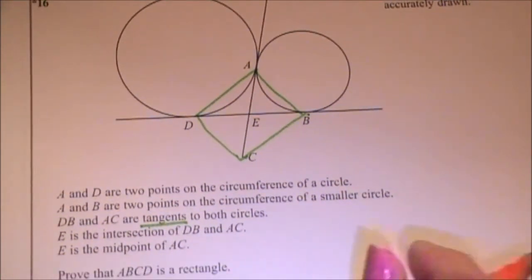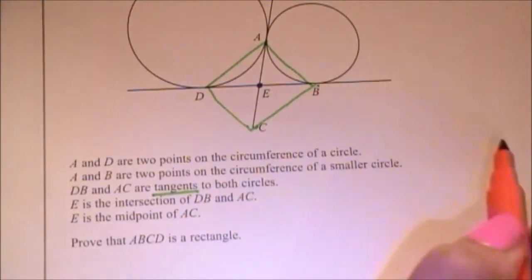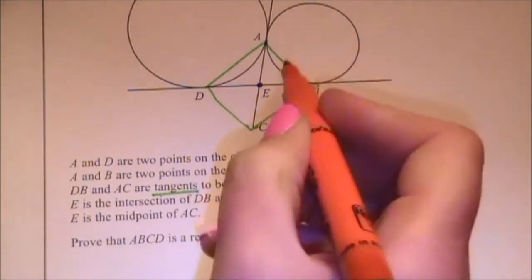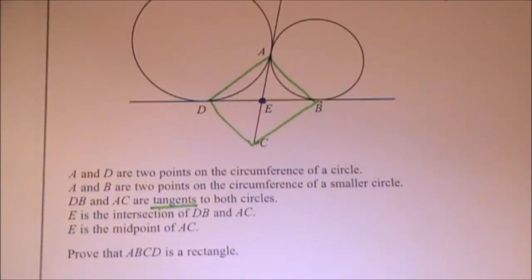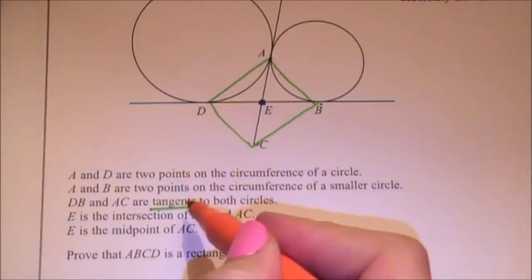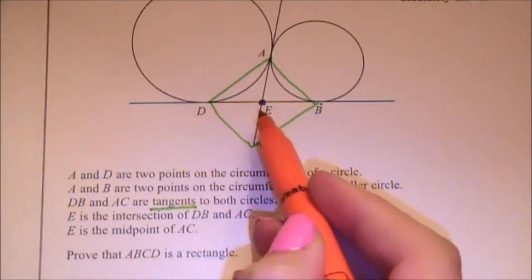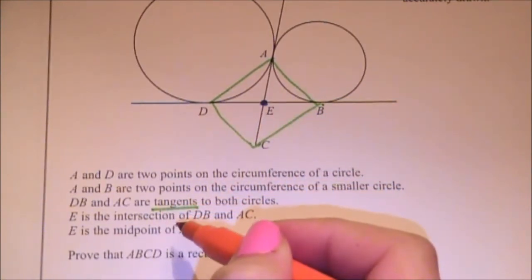Okay, another thing that they've mentioned in there is that this is a point of intersection. So that's actually quite important. Now, when I read this, I thought of circle theorems as soon as I saw the word tangent. That's because of the circle theorem rule that says tangents to a circle that come from the same point are always equal in length.